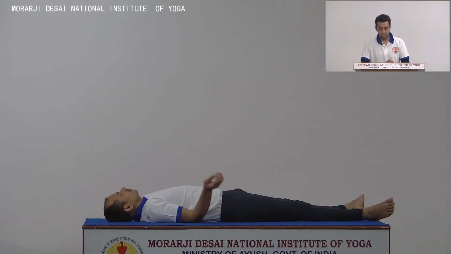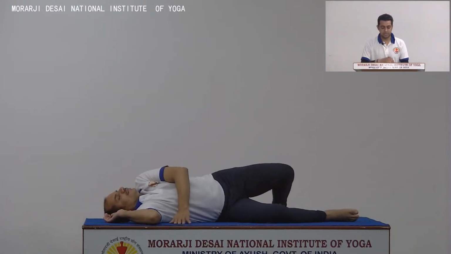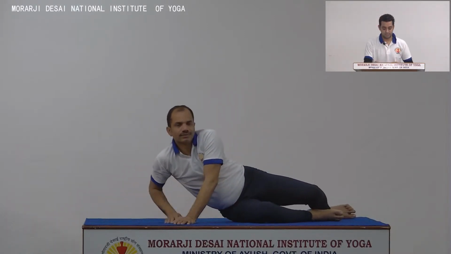Now move your fingers and toes. Slowly make the pillow of your right hand or left hand. Turn right or left side, whichever is comfortable for you, and sit down comfortably by taking support of the other hand. Now sit in any meditative posture.